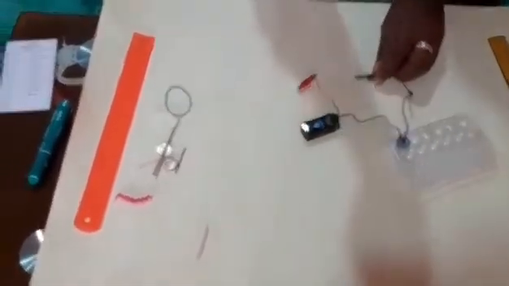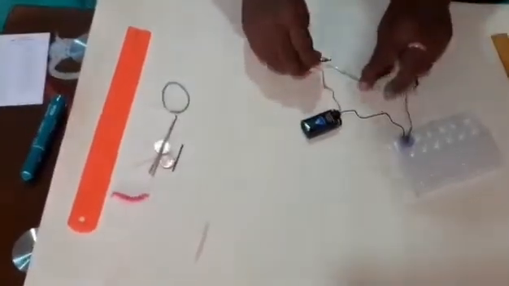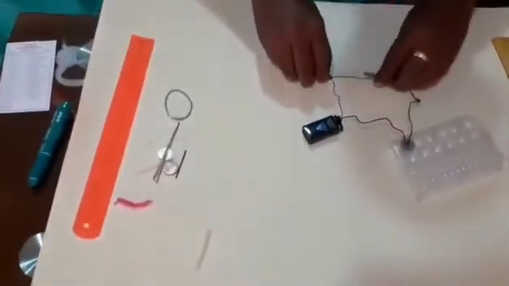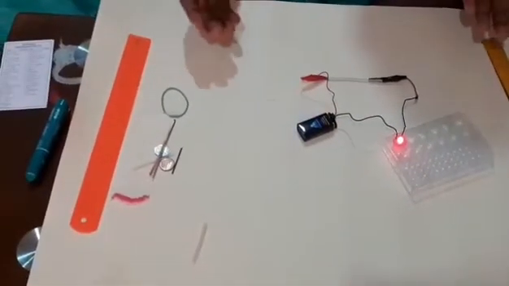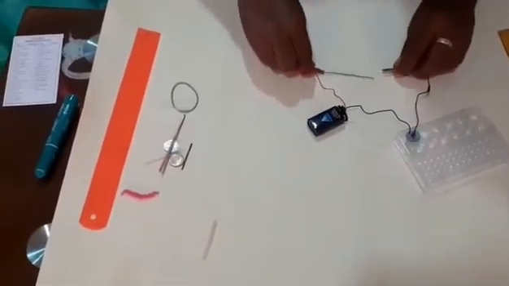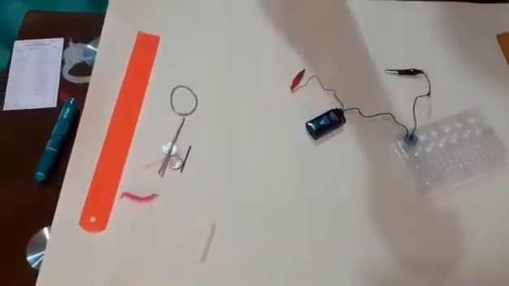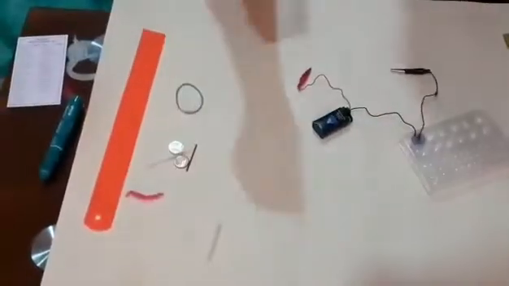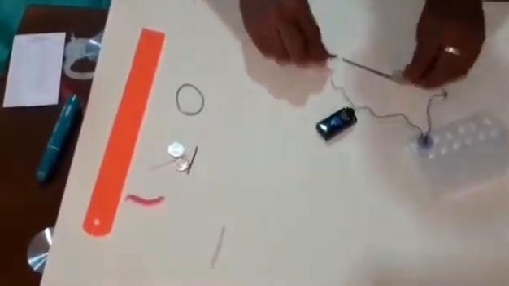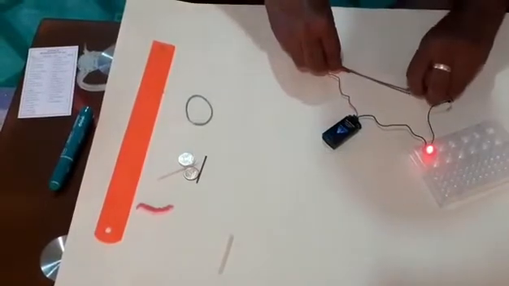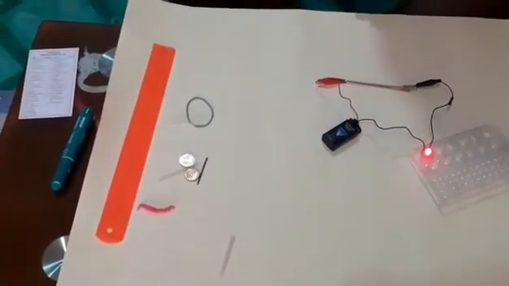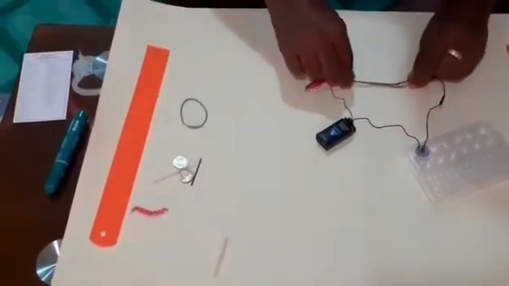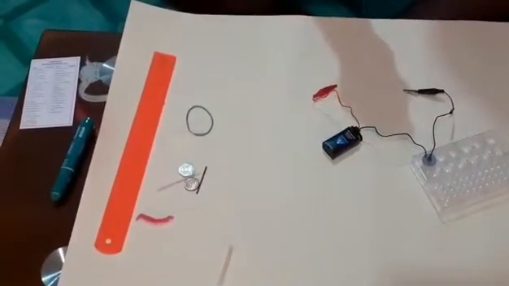Let's try aluminum now. I'm going to take our piece of aluminum, put it in the gap there. There we go. It's lighting. So it means that aluminum completed our circuit. Therefore, it's a good conductor of electricity. Let's try copper now. I'm going to put our copper in between there. There we go. It's lighting again, which means that copper also is a good conductor of electricity.